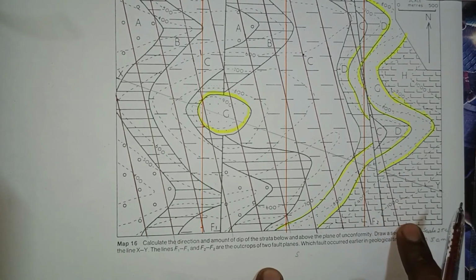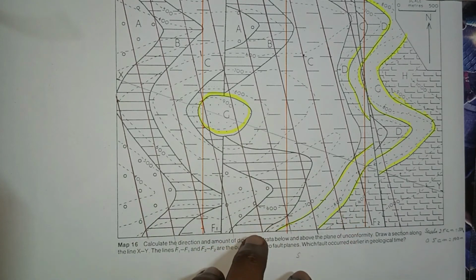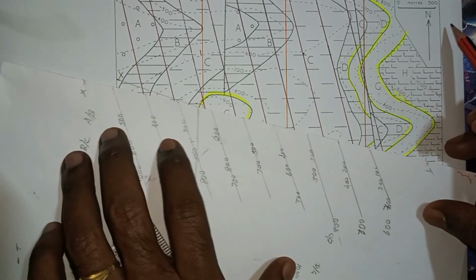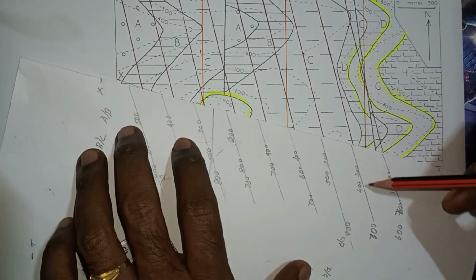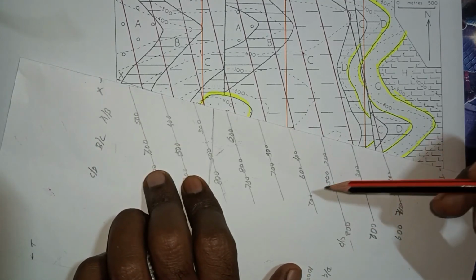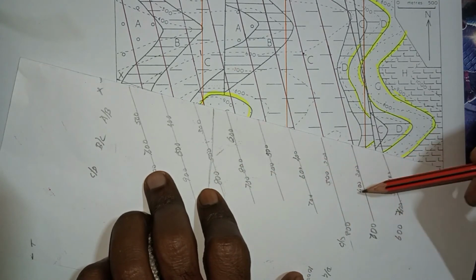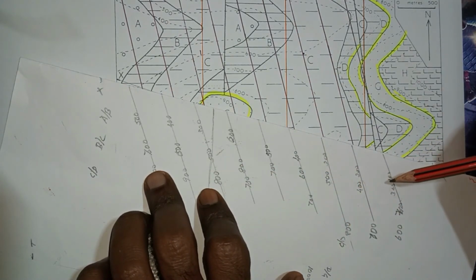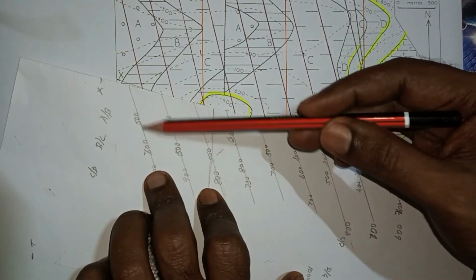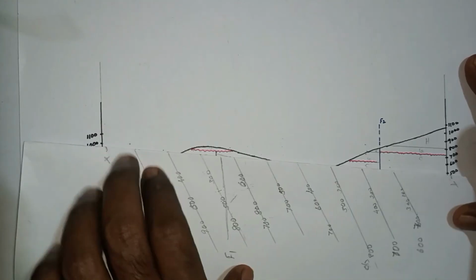Otherwise, only one strike line is not enough to complete the structure. So we have 700 on this line, this is 800 and this 600. The difference between the B and C contours is nearly 300. So this becomes 500, this is 400 and this is 300. Subsequently, if you reduce it, the difference is 200, so here it is 100, 200 and 300.